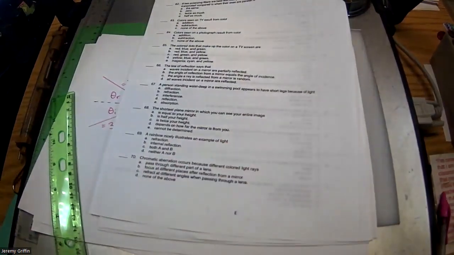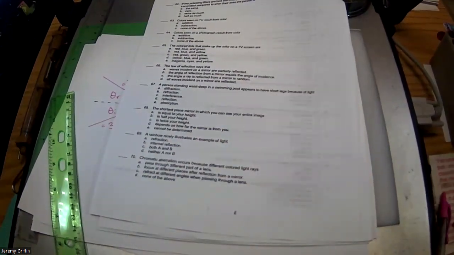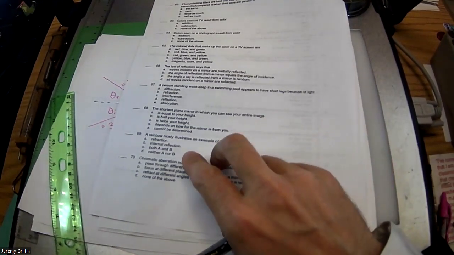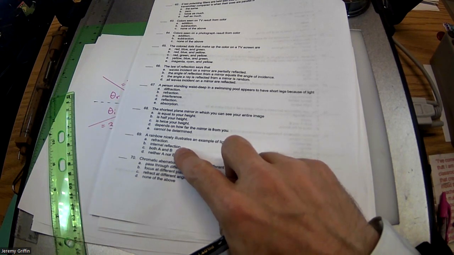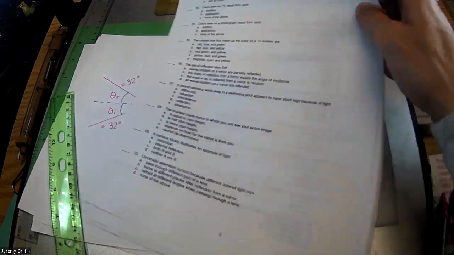A rainbow nicely illustrates an example of light. I don't know if we actually covered this in class, but maybe: refraction and also internal reflection, both A and B. That was just the first one. I will draw this out for you guys.